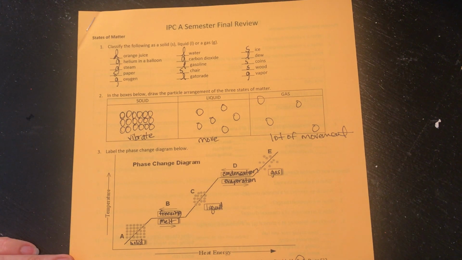And number 10, in what state are the particles furthest apart and have the most energy? That would be up here when it's a gas. And in what state are the particles closest together and have the least kinetic energy? That would be a solid. If you guys have more questions about this, just let me know.